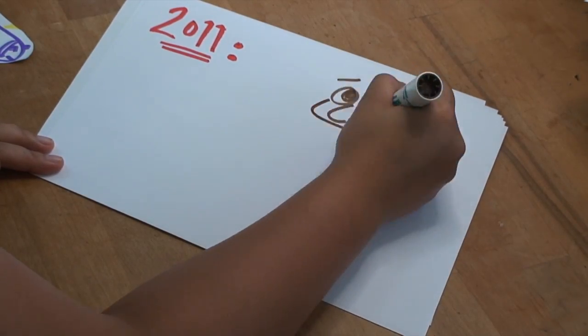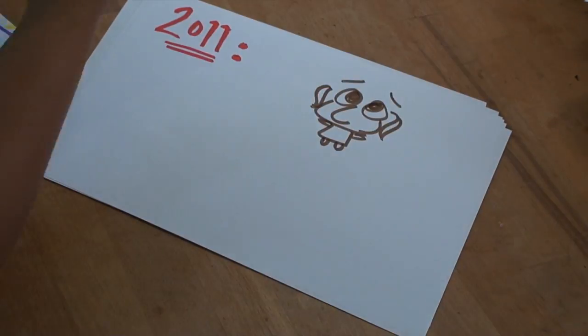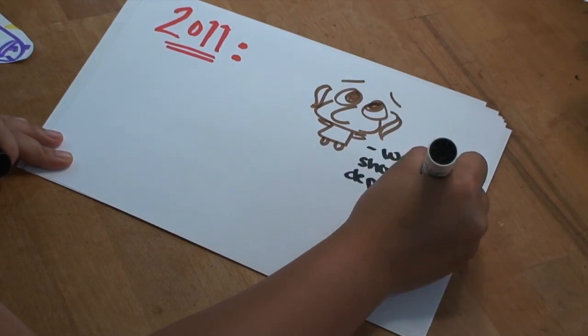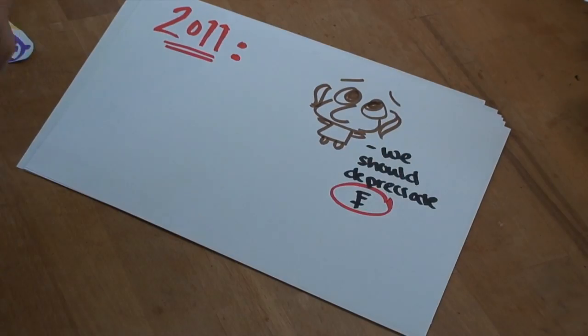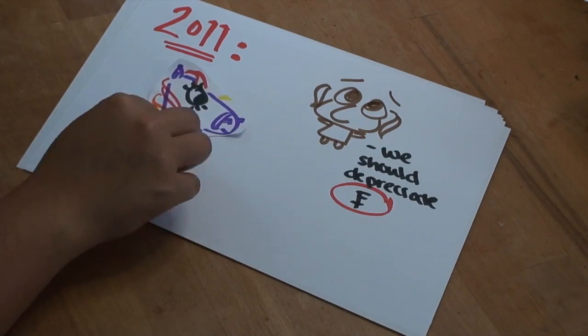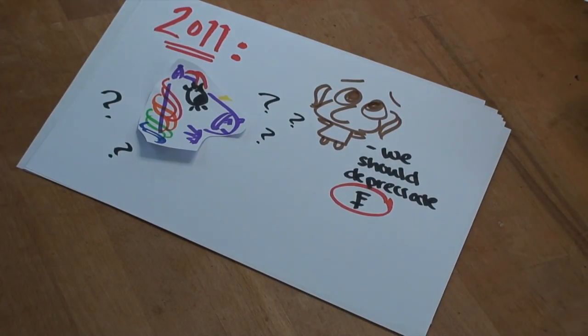I just don't understand. What happened in 2011 when the Swiss National Bank decided to depreciate the franc? Why would they want to stop such a good thing? Isn't that great to have a currency that's worth a lot?